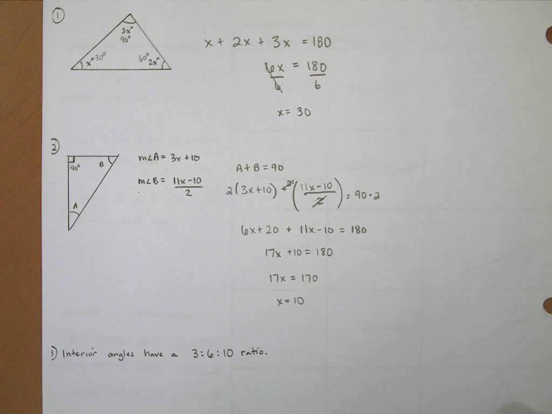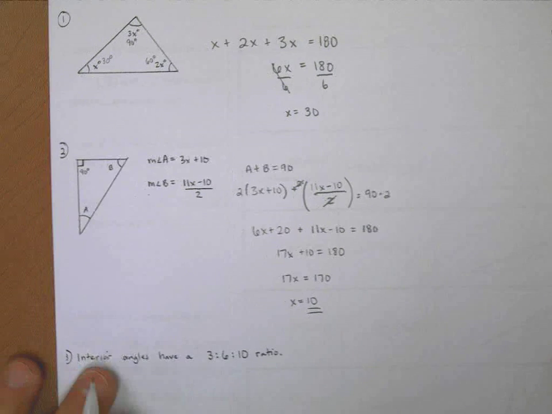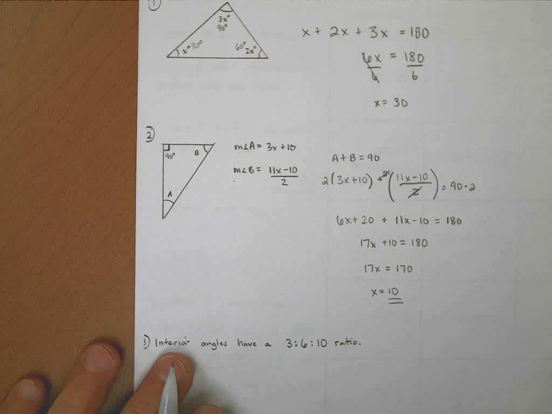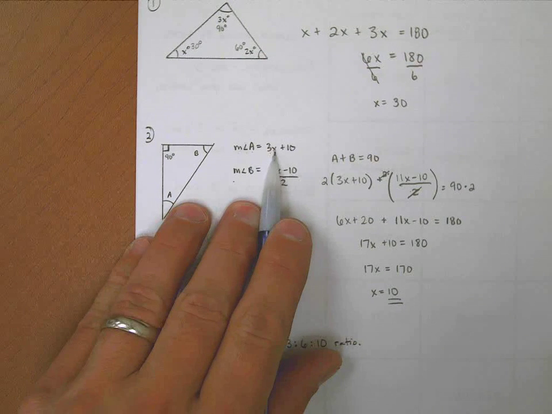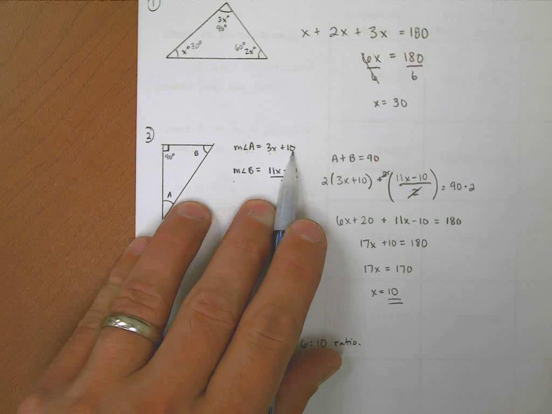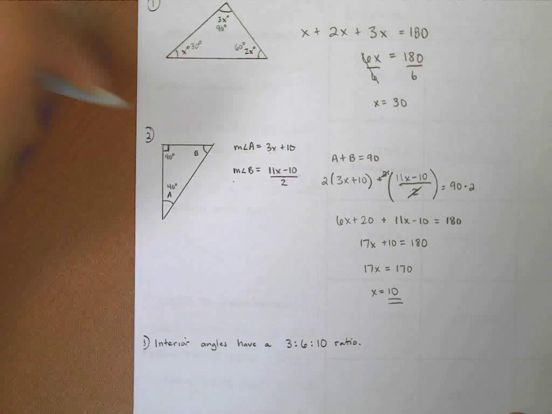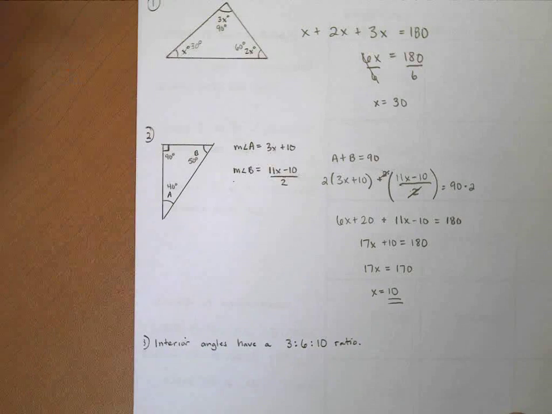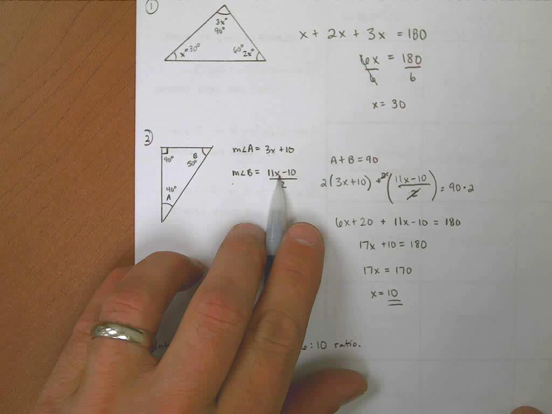So now I know, depending on what I wanted to solve for, if I was asked to solve for x, there's my answer. I now know that I can go back over here, and if I know that a is 3x plus 10, that's 3 times 10, which is 30, plus another 10, which is up to 40. This must be a 40-degree angle, which means that this one here better be the other 50 that was remaining out of the 90, right? I can check that if I want to.